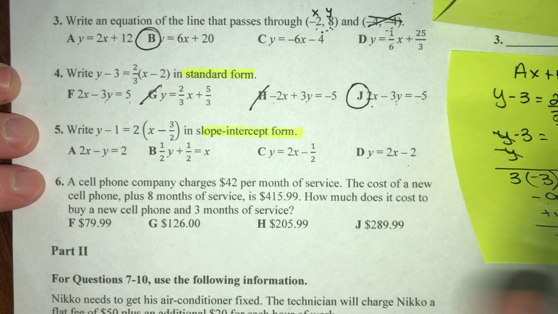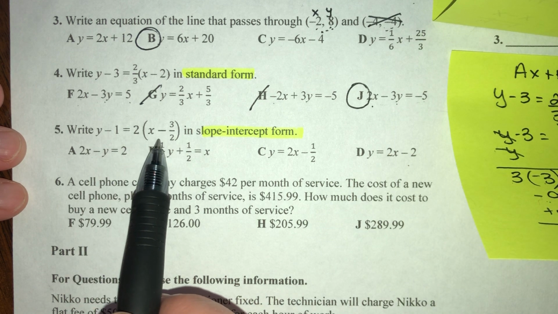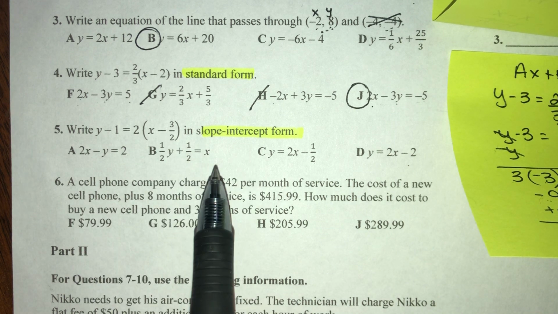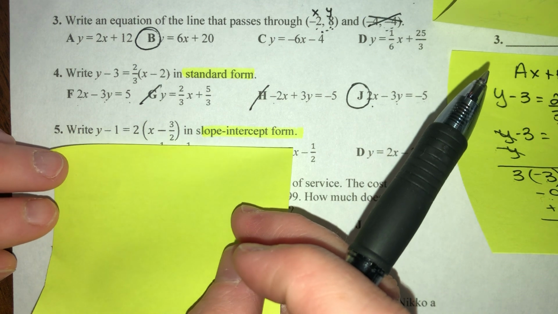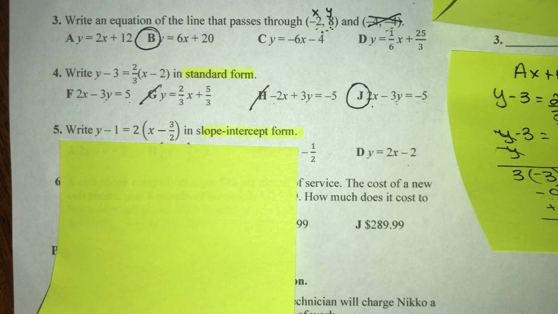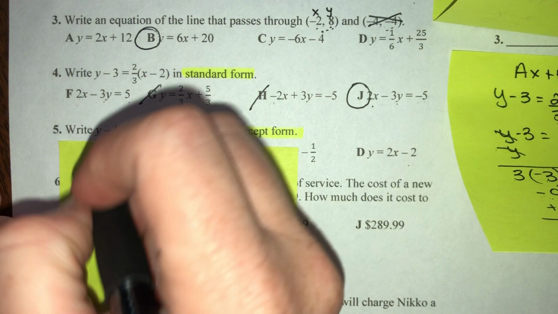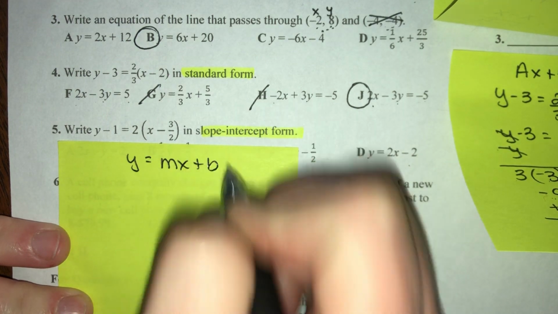Next, I have number 5. We're halfway done. y minus 1 equals 2 times x minus 3/2. Write it in slope-intercept form. Slope-intercept form is when y is all by itself. I actually like putting equations in slope-intercept form because I can have fractions. That doesn't matter. They can be negative. My only goal is to get y by itself, so I'm getting it in the form y equals mx plus b.